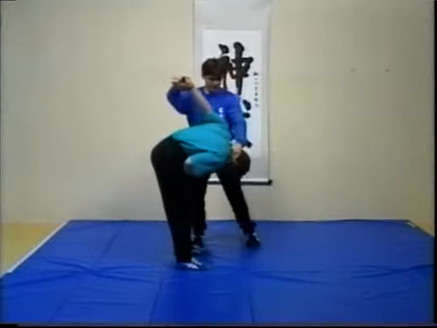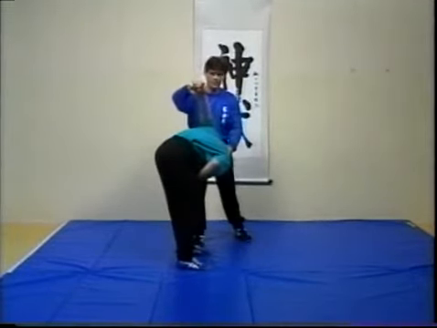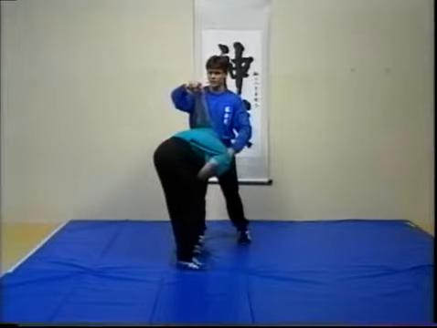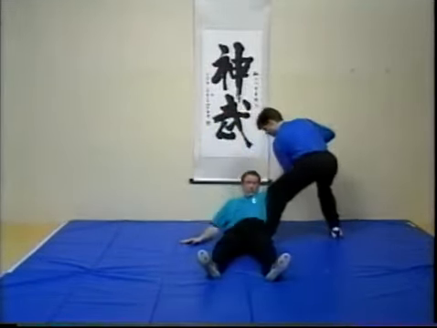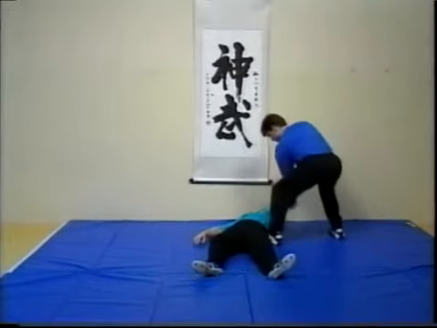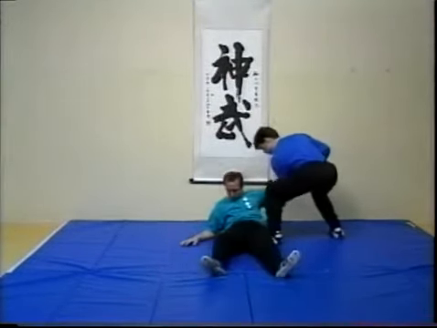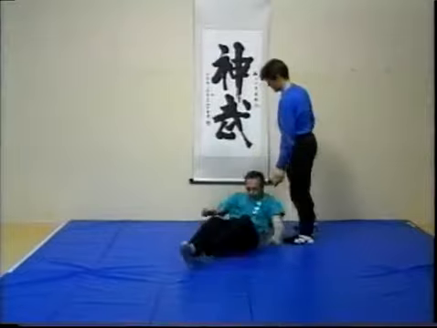Now from here, I move back with my left foot and pull his head directly towards my hip. And this stays more or less stationary with the pressure still on. As it comes around, I step back with my right foot, and I let him fall right here. And I keep my hand underneath here. And I can use this pressure here to break the arm. Okay? Let's do it from the other side.